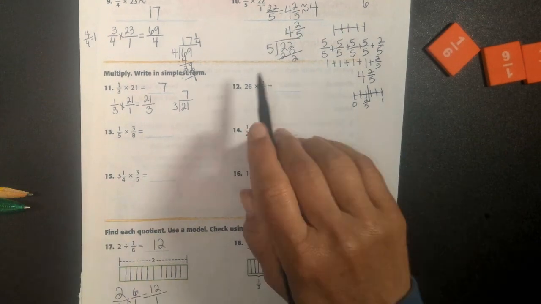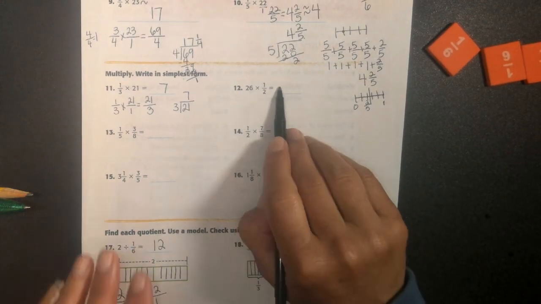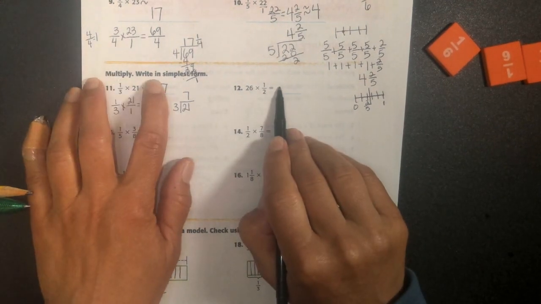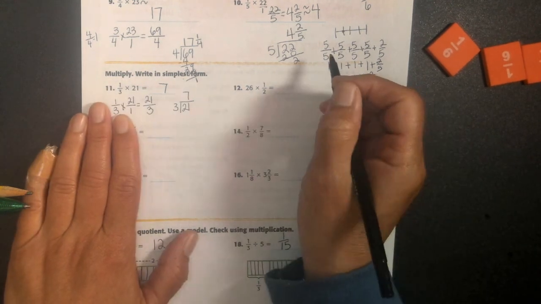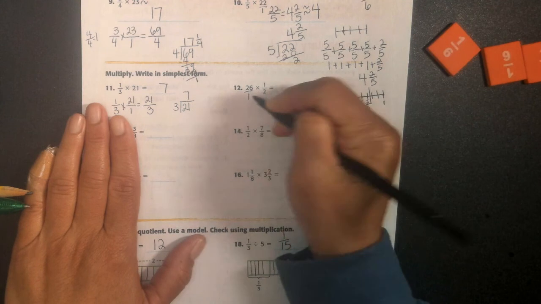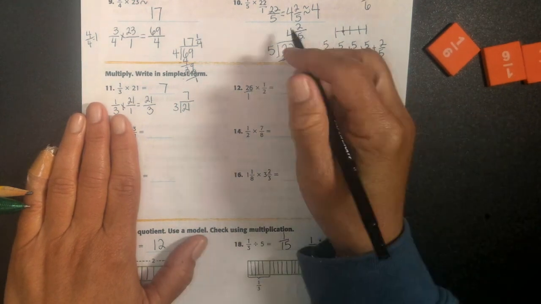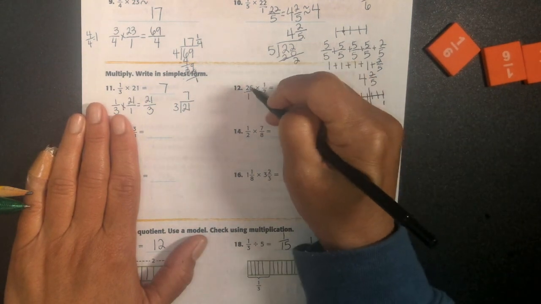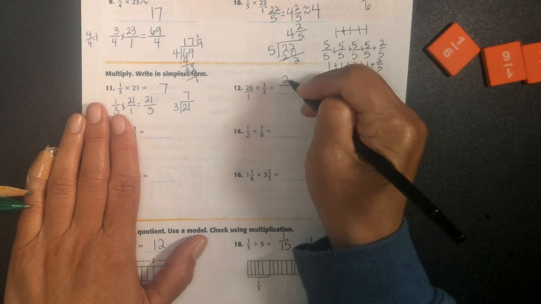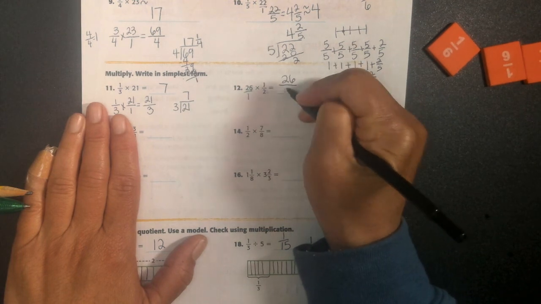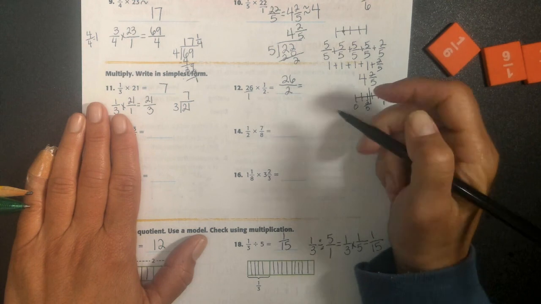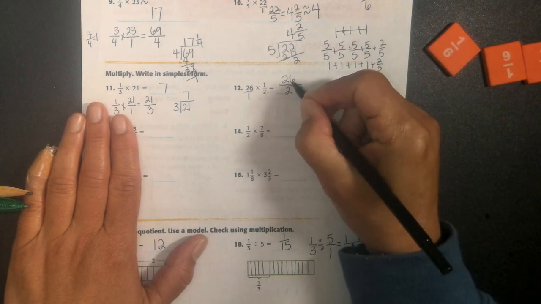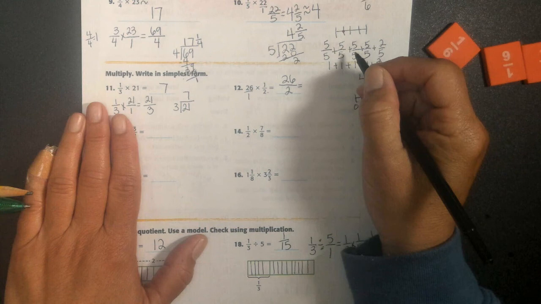All right, number 12 over here, 26 times 1/2. This time I am going to just regular multiply, and I'm going to write it in its simplest form. So first things first, I'm going to turn both numbers into fractions. Then I'm just going to multiply my numerators, 26 times 1, and 1 times 2, and then I'm going to reduce. All right, this is an even number, so I know 2 can go into an even number evenly.